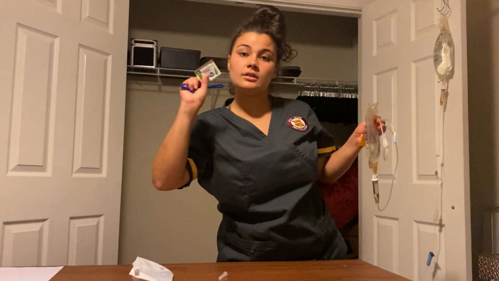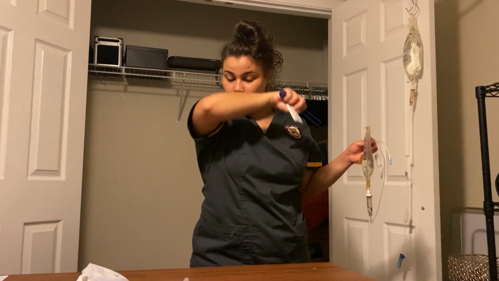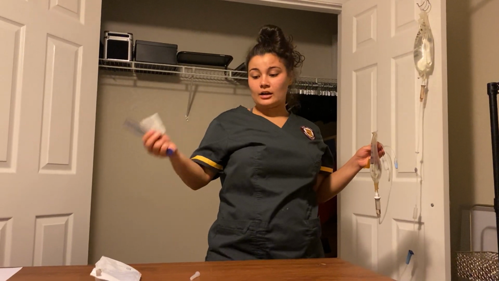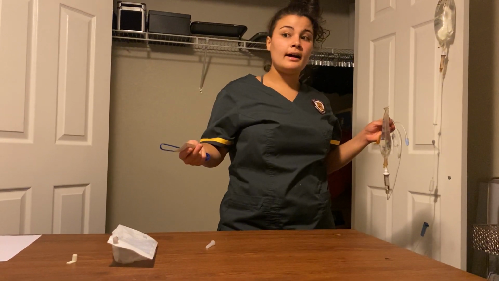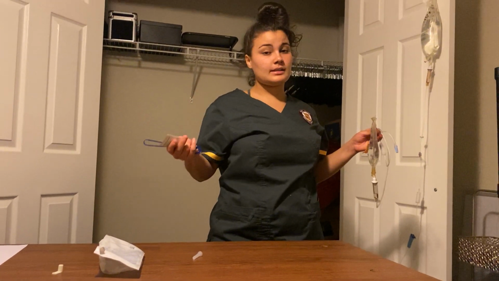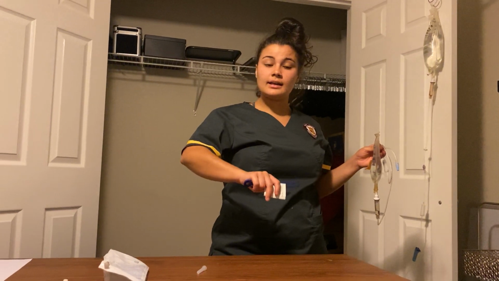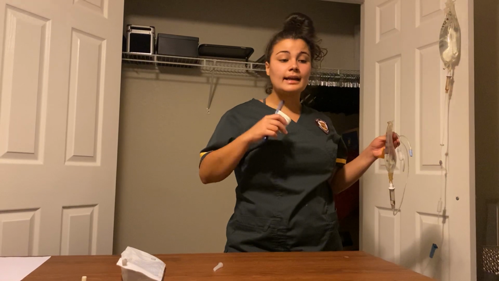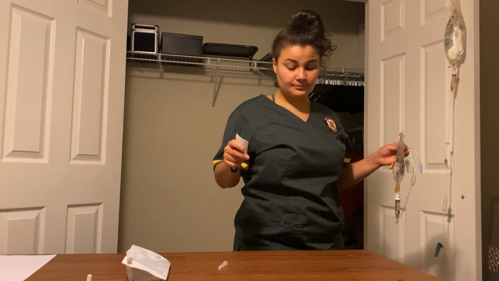and my hanger and my medication swab, my antiseptic swab, to my patient's room. When I go to my patient's room, I'm going to identify them in three ways. I'm going to ask them their name and date of birth, and I'm going to check their wristband. I'm going to introduce myself, explain the procedure, and verify allergies.